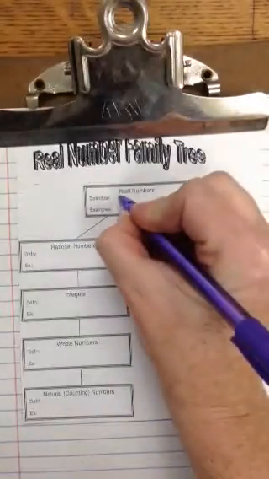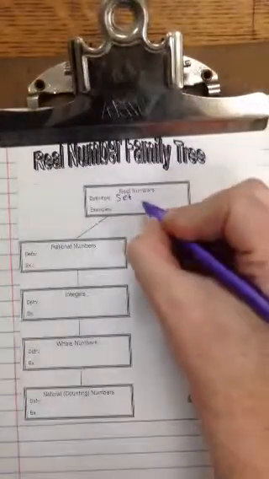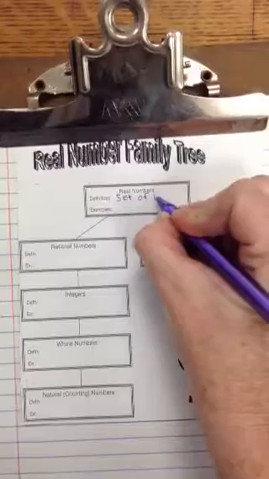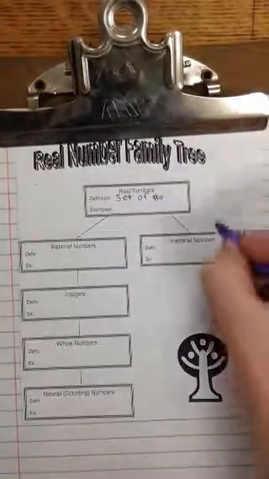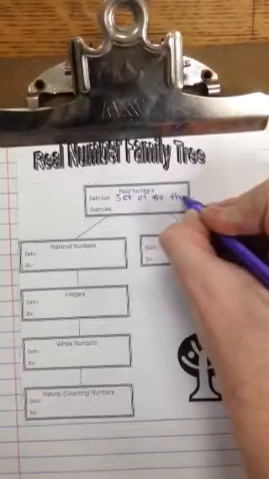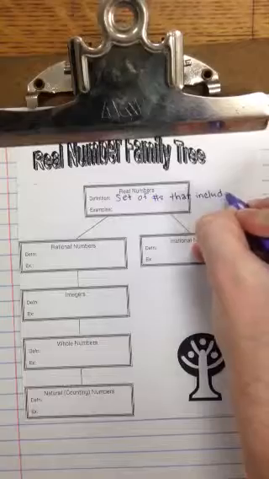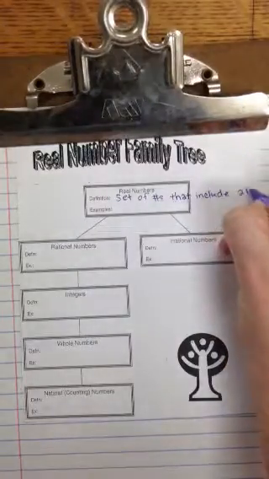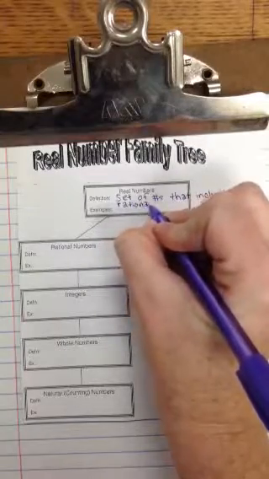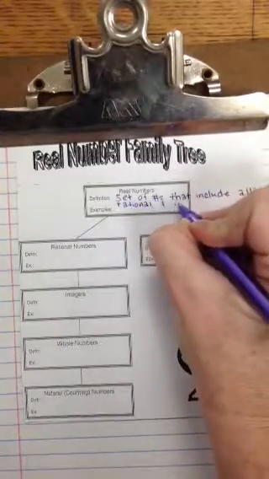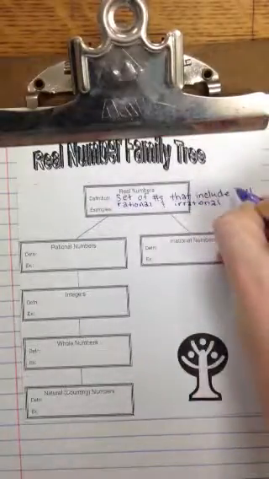It is the set of numbers that include all rational and irrational numbers.